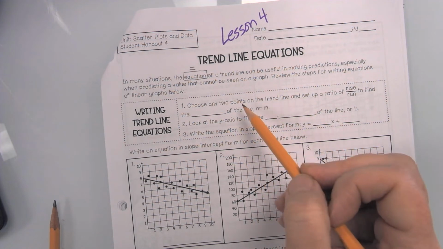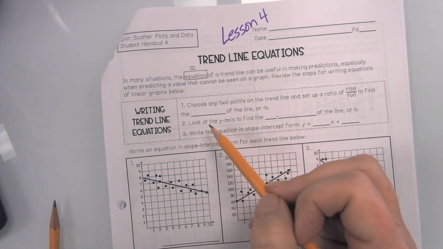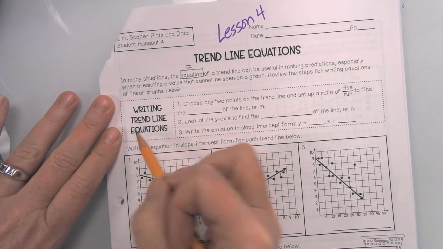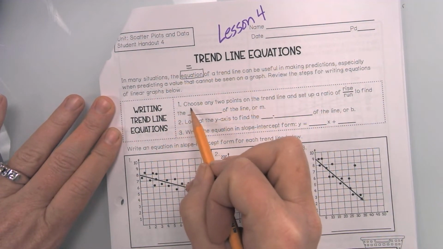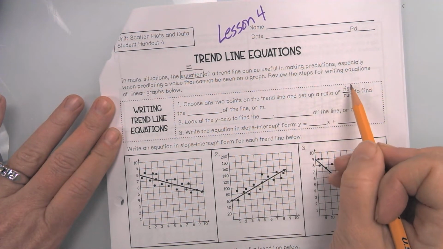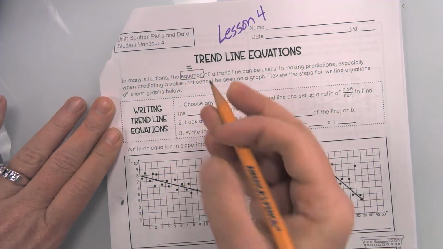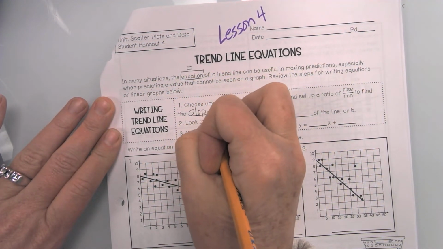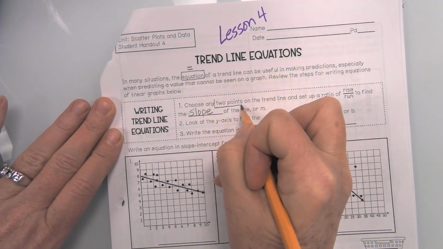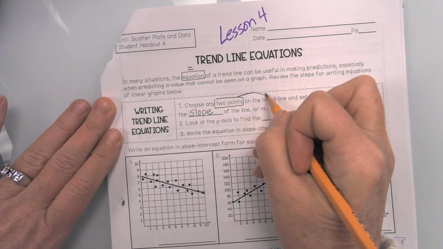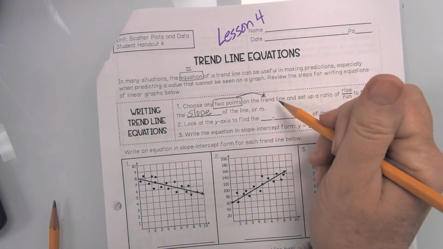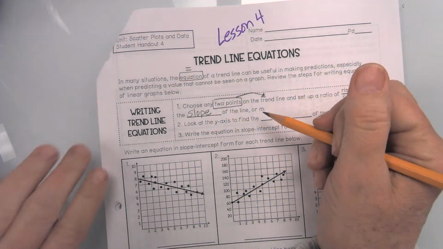Now we're going to take what we've learned at the beginning of Math 1A and use it for our scatter plots. Writing trend line equations. First of all, choose any 2 points on the trend line and set up a ratio of rise over run to find the slope of the line, or M. Now what I want to clarify is it says choose any 2 points on the trend line. Don't choose your data points. You want to choose points on the line, and I'll show you when we get to number 1.